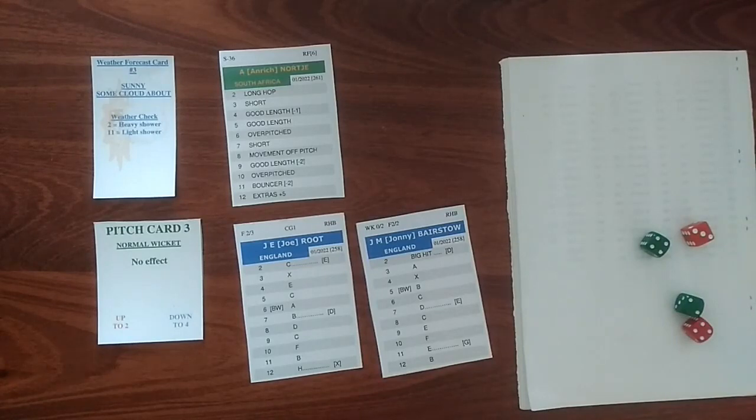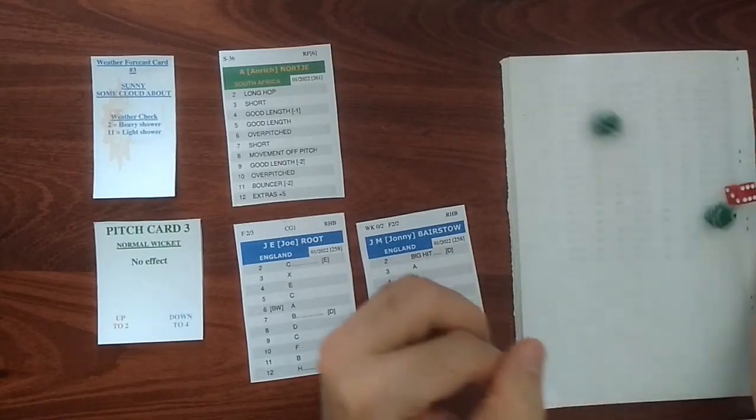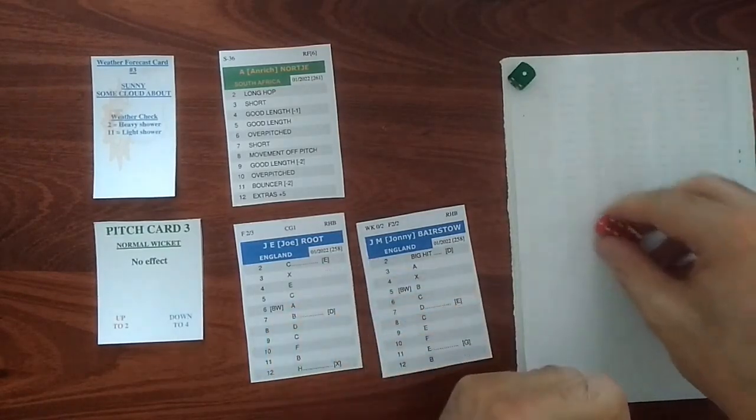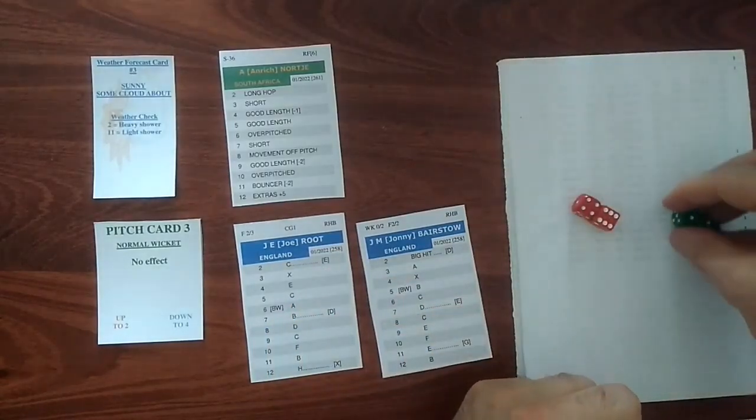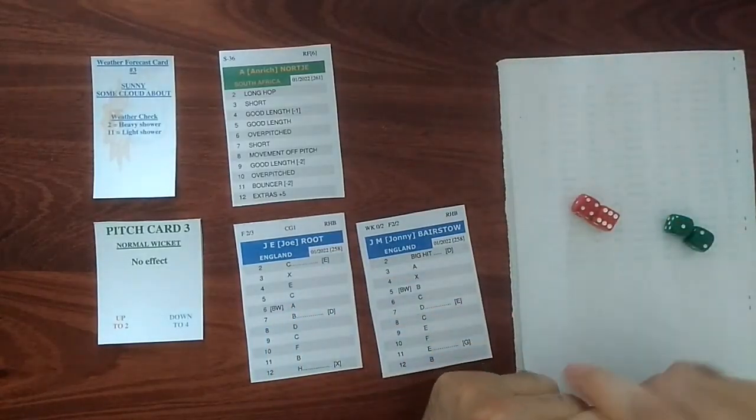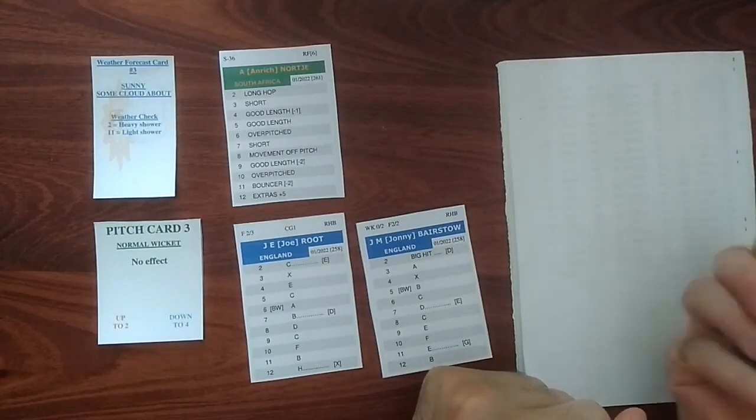Okay, so we got a short delivery A for Joe Root, and he hits it for 4. Moves along to 24. It's his 2nd boundary. Okay, we got a 10, which is an overpitch delivery, and X. That's going to be an attempted drive, misses. No runs off that one.